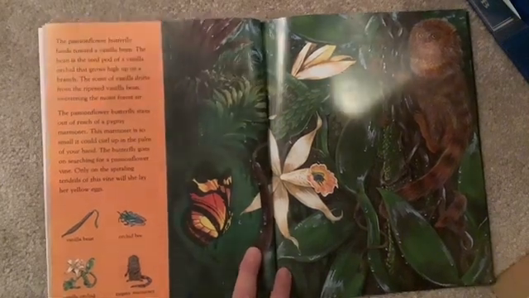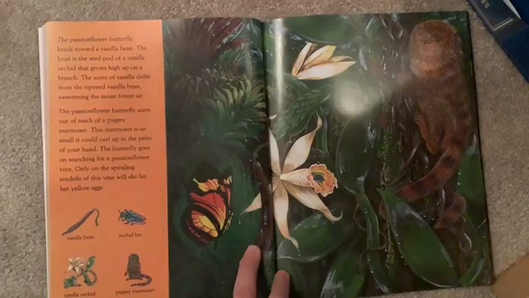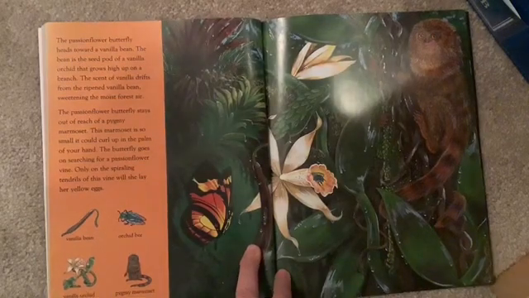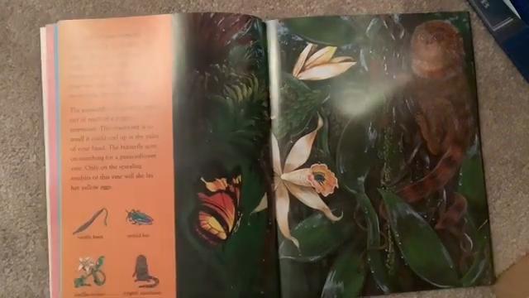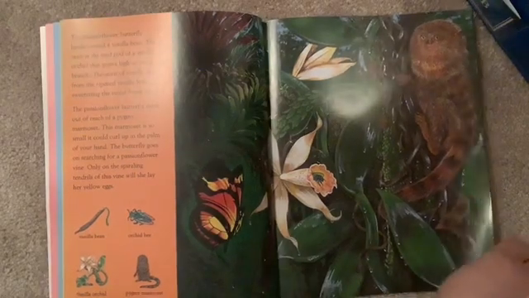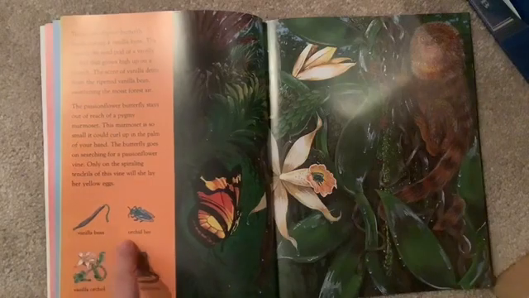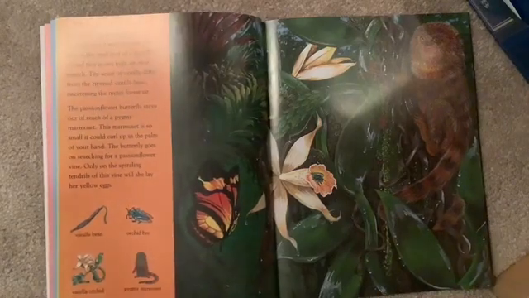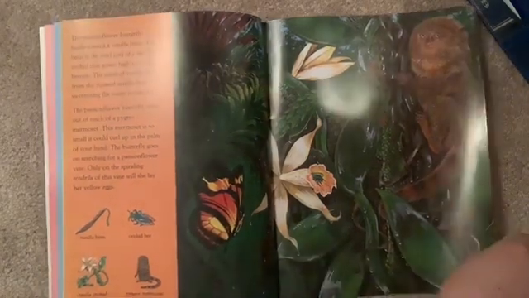Sounds like those butterflies are pretty picky about where they lay their very special eggs. So we learned about a vanilla bean plant, a marmoset, a butterfly. All those different animals live there. Here it says vanilla bean, the orchid bee, the pygmy marmoset, and the vanilla orchid.